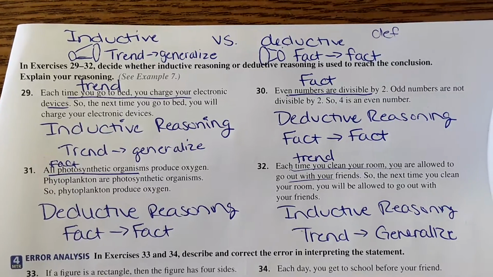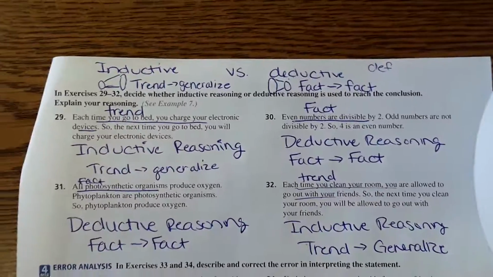Okay, so now we're going to move on to something else, but the next thing is more of a review. So I'm going to turn the recording off. That's inductive versus deductive reasoning.